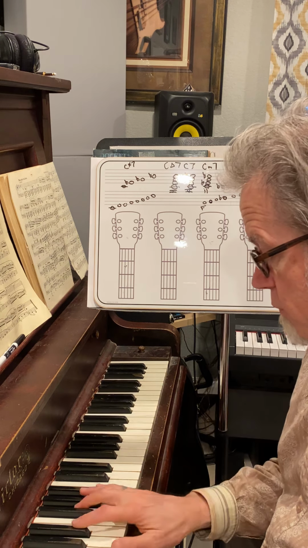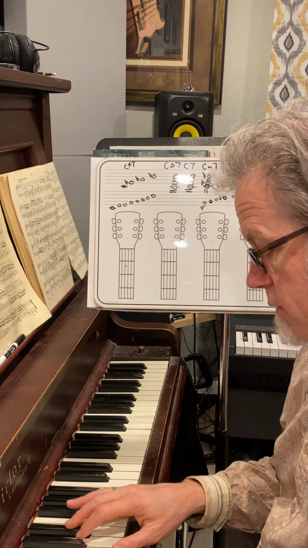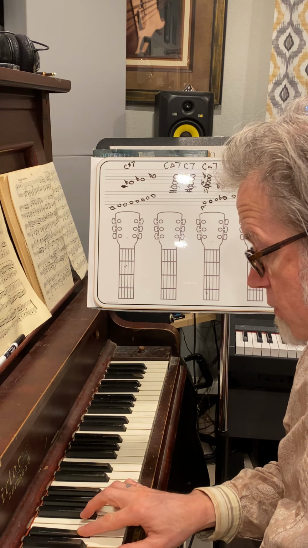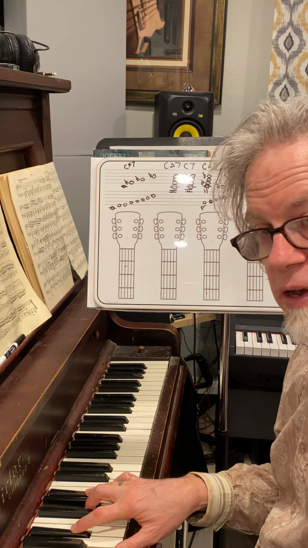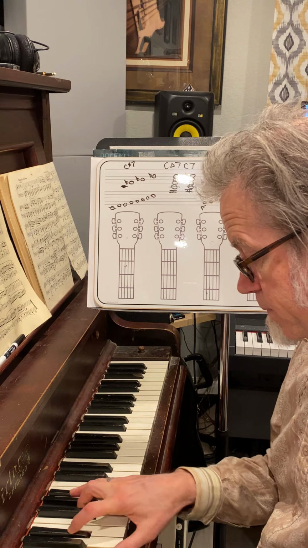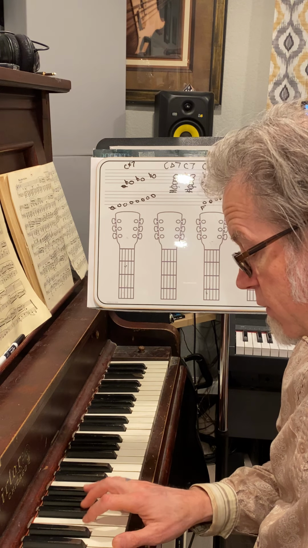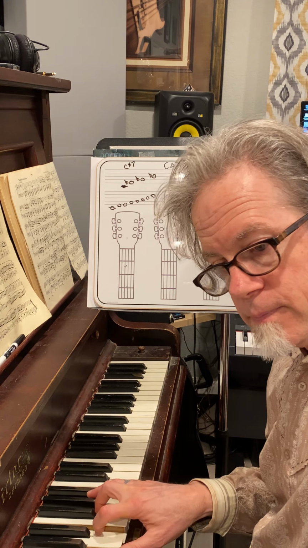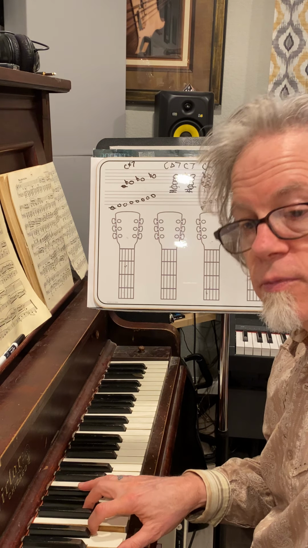Likewise, when we go from the minor 7th, we've got 2 notes between the first 2, a minor third, then 3 notes between the next one, a major third, 2 notes between the next, another minor third. So it's minor third, major third, minor third. On the major 7th, we've got major third, minor third, major third. And on the dominant 7th, we've got minor third, minor third, minor third.